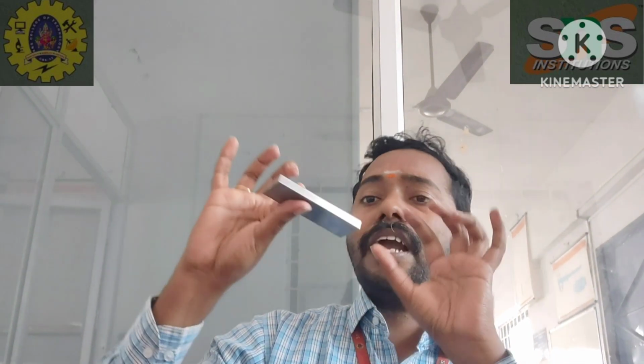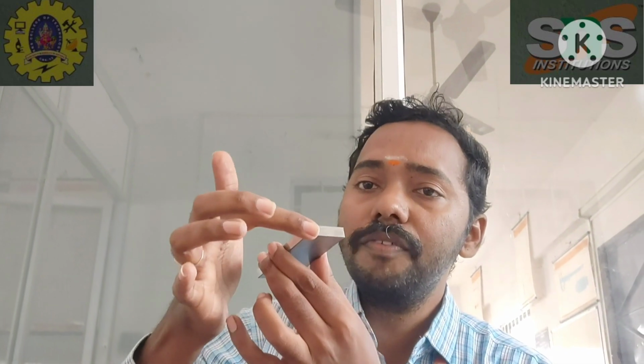So this is the best example for the slip gauges. This slip gauge value is 100 mm. This is surface 1 and this is surface 2. So between the two surfaces the value is 100 mm. Both surfaces are highly polished and it is made of high carbon steel material. Slip gauges are mainly used to measure objects and also to check objects.